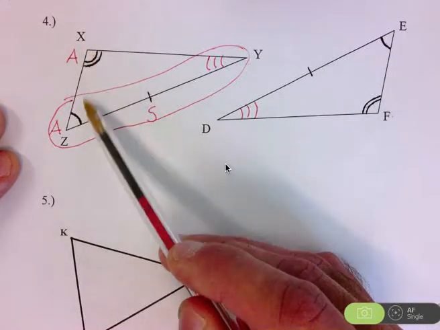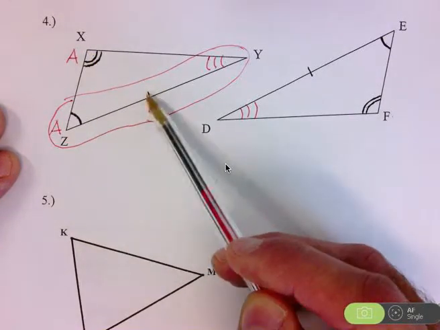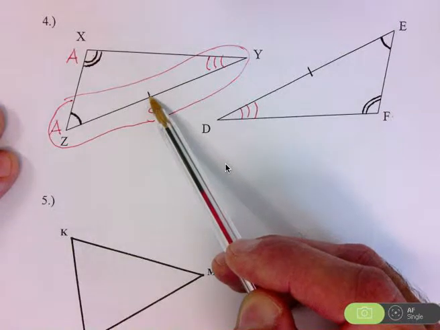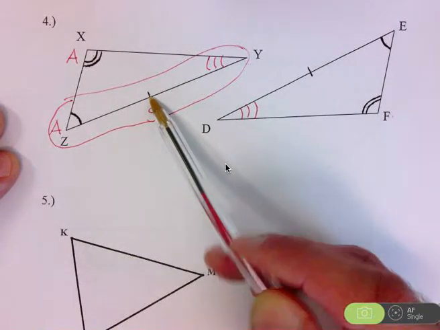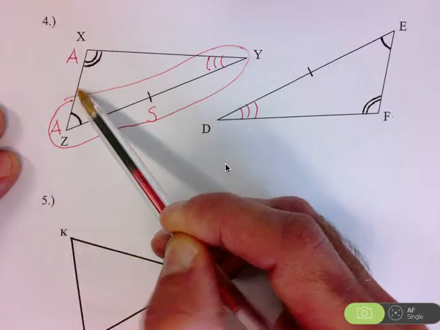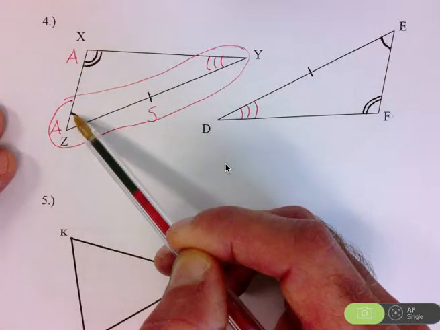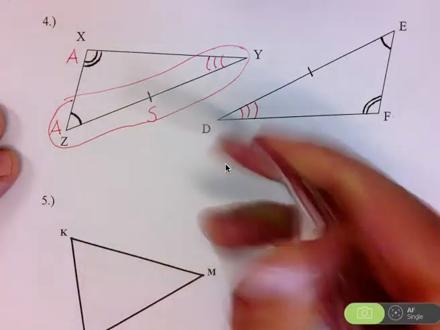Anytime, as long as you've got 2 angles marked, if there is a side marked also, you may use angle, angle, side. Of course, if the side that's marked is between the angles, that's just ASA like we've seen before. But angle, angle, side also works.